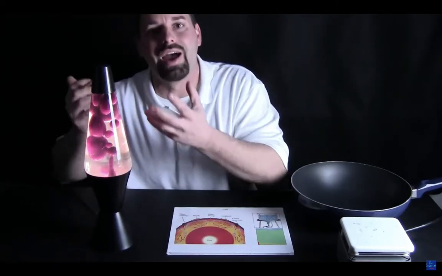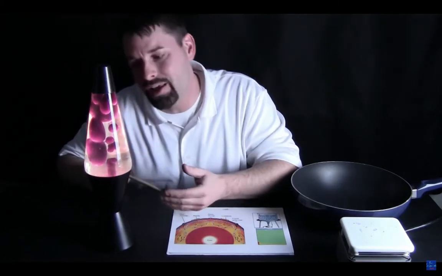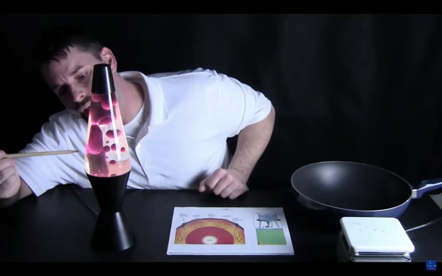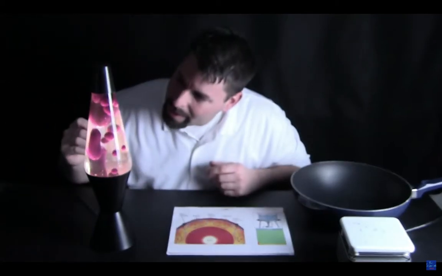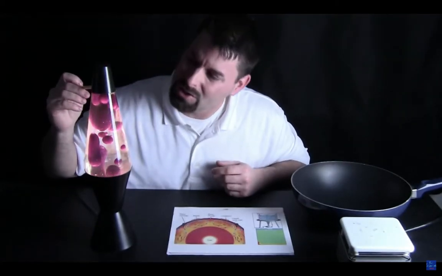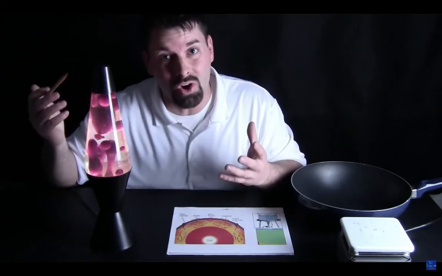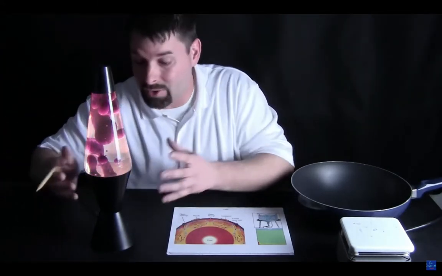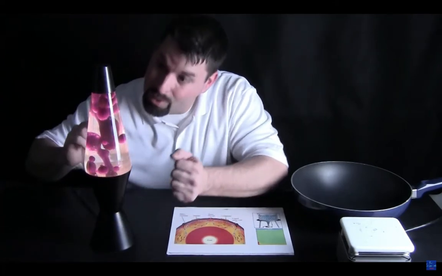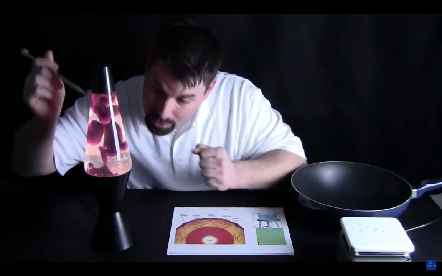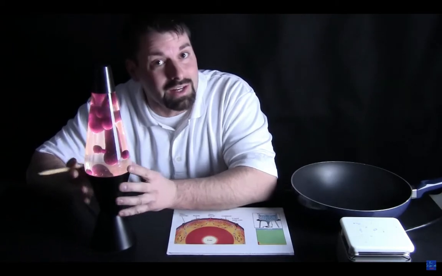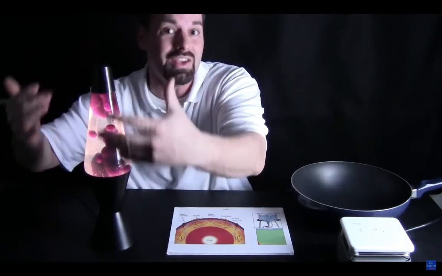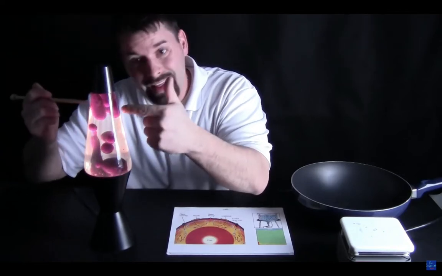It causes it to rise to the top. When that wax gets hot, it rises to the top. And you can see some of the wax dropping down. Why? Well, as the heated wax moves to the top, it just hangs out there, and it's cooling off. And when it cools off, it drops back down. And when it drops back down, it gets heated back up and moves up. And it cools off and moves down. It's this cycle. It's happening in the lamp.